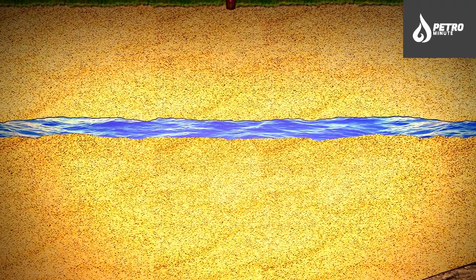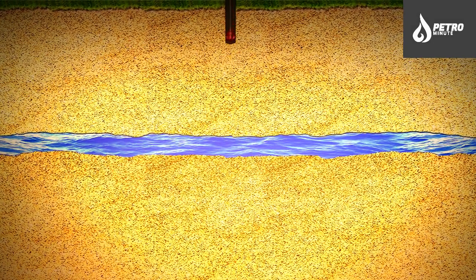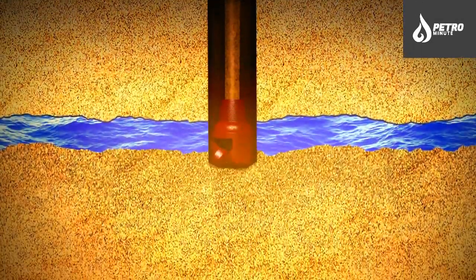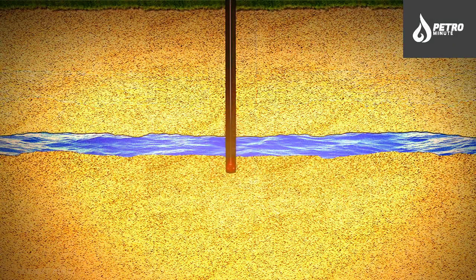A vertical hole is drilled to a depth below freshwater aquifers. Drilling mud pumped into the borehole cools and lubricates the bit and helps wash cuttings to the surface. This mud also coats the walls of the borehole, preventing mud from leaking into the surrounding rocks or water table.